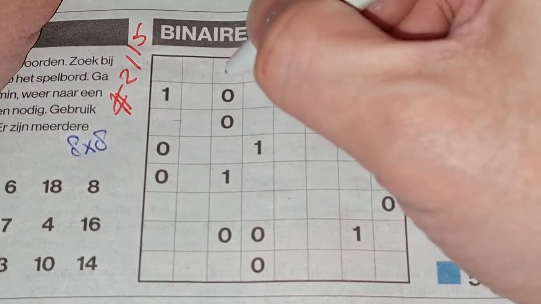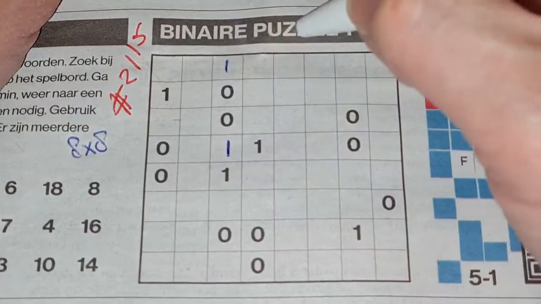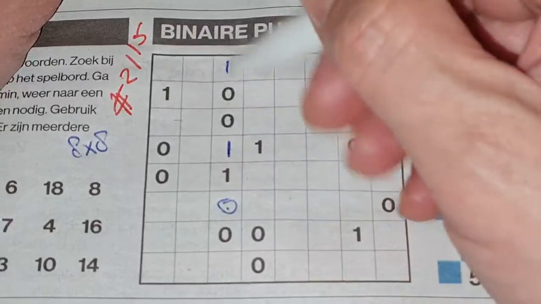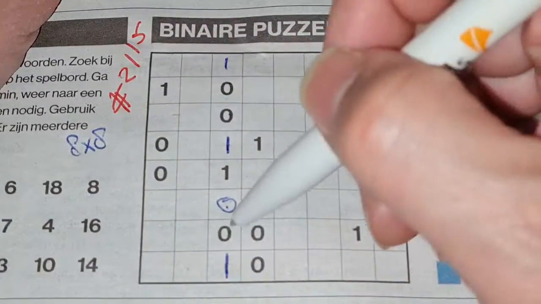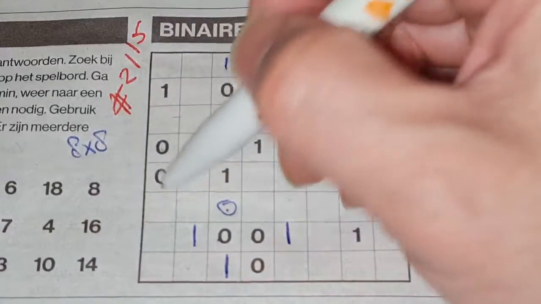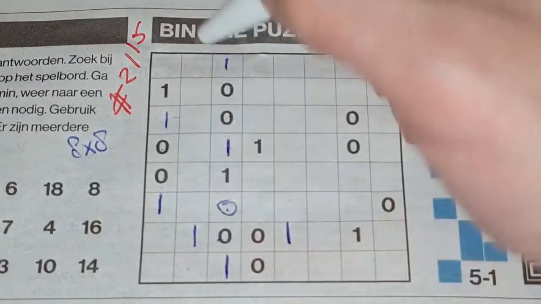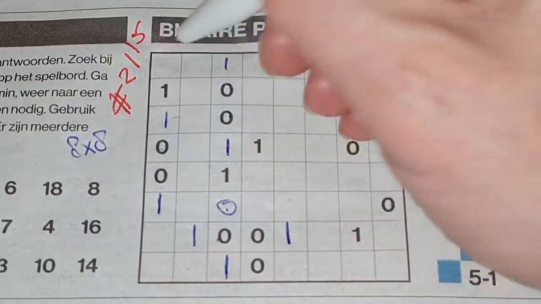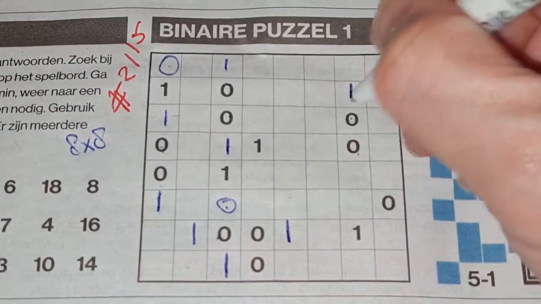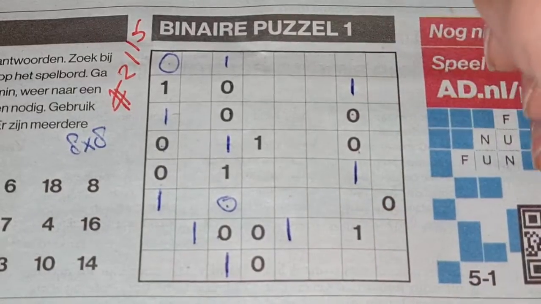Double O, here one, there one. Double one here and O, there no. 4 O's, so the rest are ones. Double O, here one, there one. Double one here and O, there and O. Double O, here one, there one.